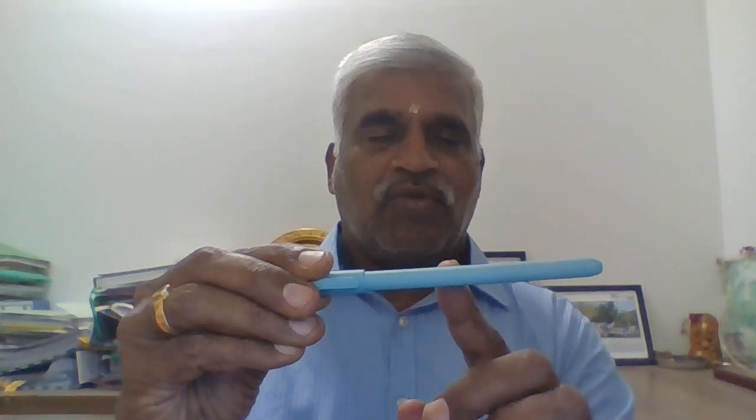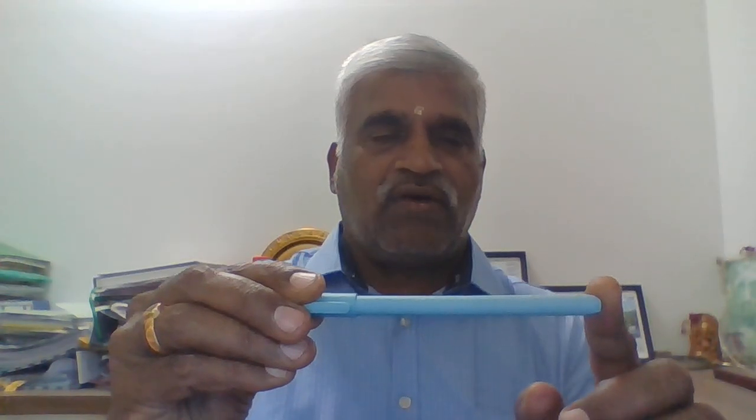You take the moment due to the reaction, 25 into 2.5, then minus the UDL moment, 10 into 2.5 squared by 2. Simplifying, that is 25 into 2.5 minus 10 into 2.5 squared by 2.